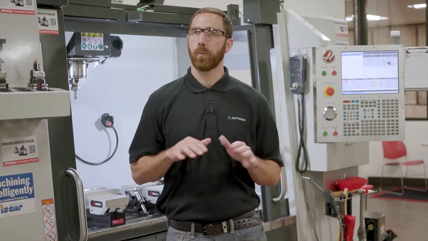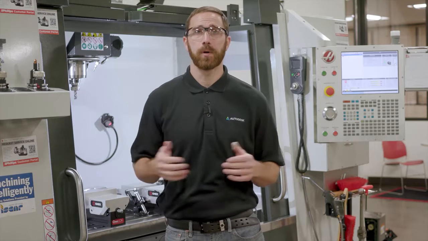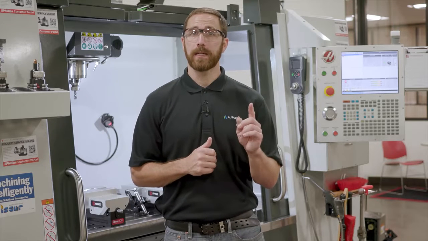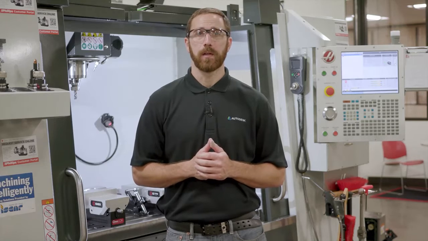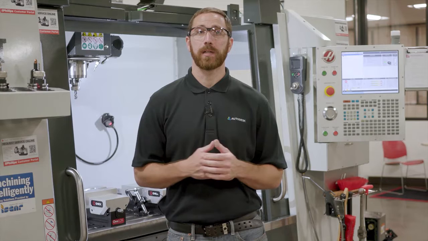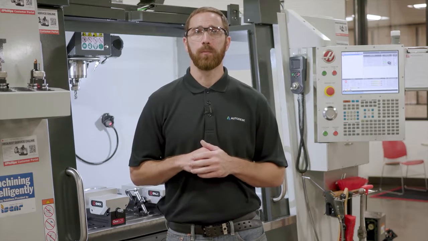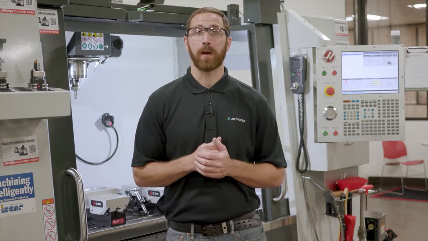CNC mills come in a wide variety of configurations, from 3-axis vertical milling centers to multi-axis machines. One key concept that should always be considered is the coordinate system of each machine. We're going to take a look at a Haas VF3 SSYT to better understand the coordinate system and how the mill will move. A 3-axis mill will move in 3 different directions at once.